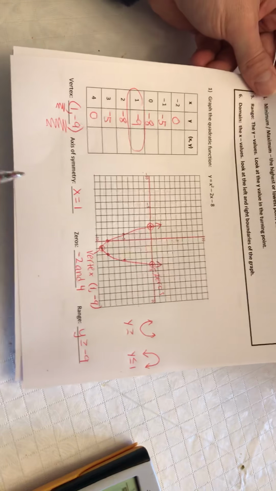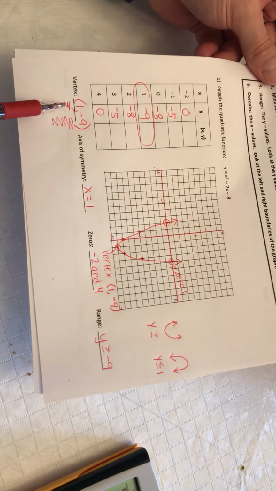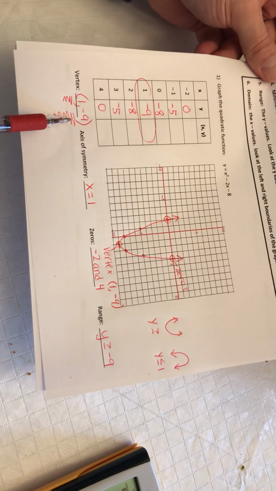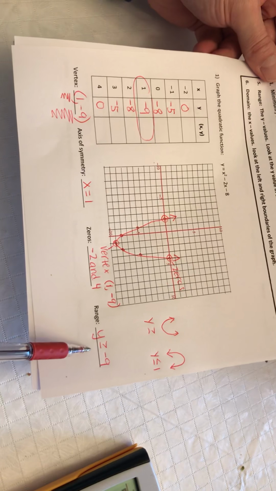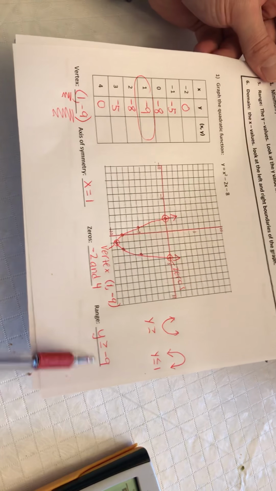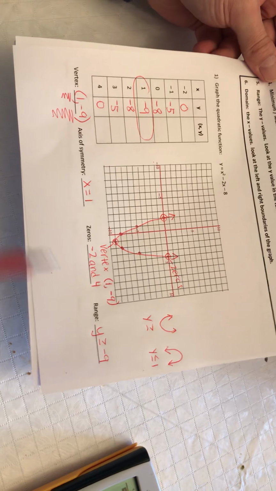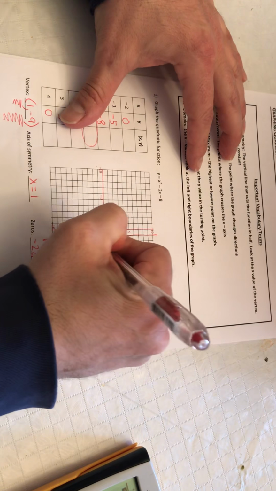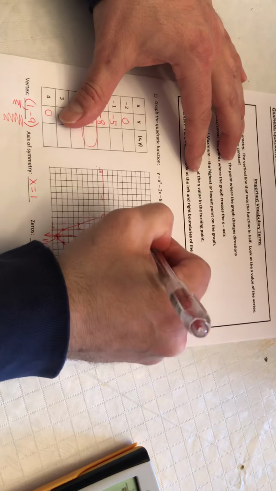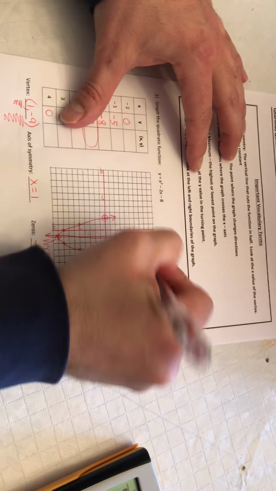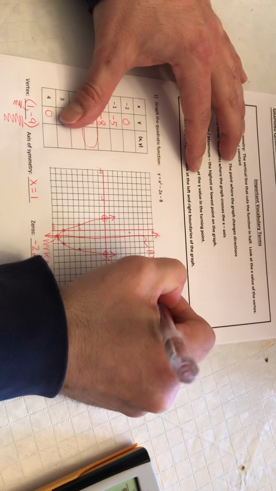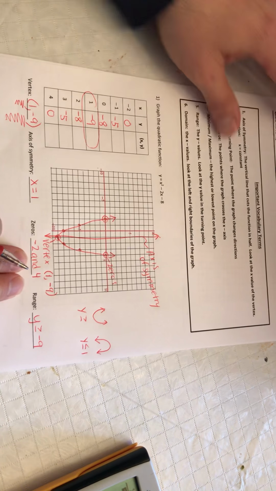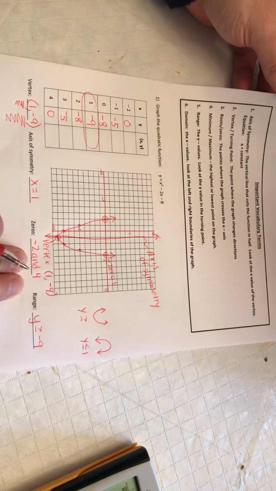So I'm using my turning point, the x value, to find the axis of symmetry, x equals 1. I'm using the y value of the turning point to find the range. That's the -9 in the range. Arrows point up, greater than or equal to. And then this line that goes down the middle, this vertical line, is our axis of symmetry. So that was the first example.